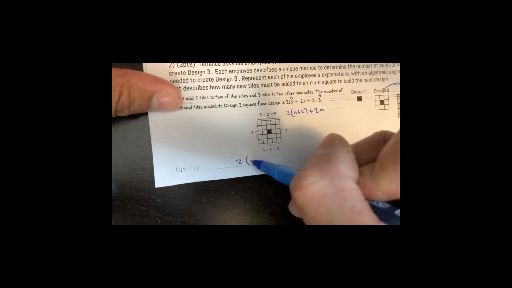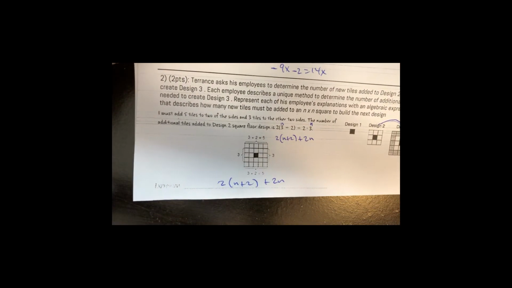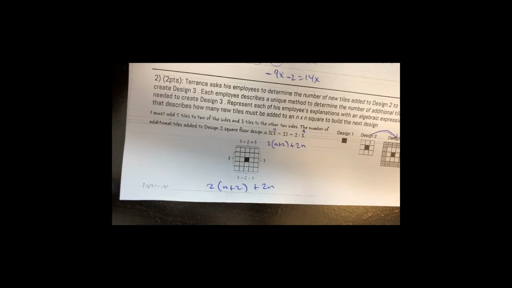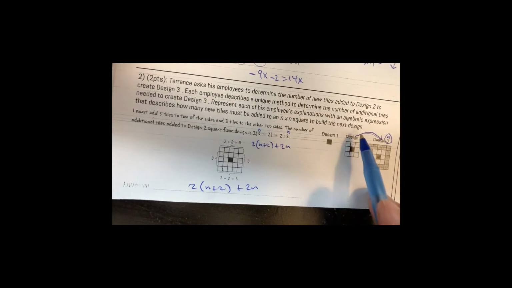And that is our expression: 2 times (n plus 2) plus 2n. And that's the answer. So in class we did that same exact problem. You just have to remember the design number is equal to n. N is in this case 3 because you're going from design 2 to design 3, so I'm replacing every 3 with an n. And that would help us figure out the next design number or outer edge.